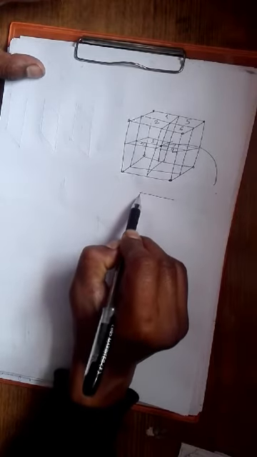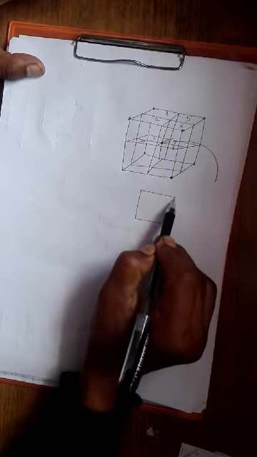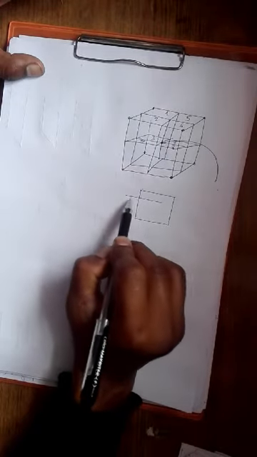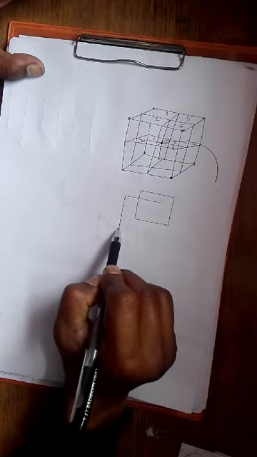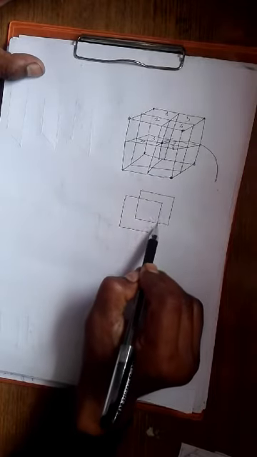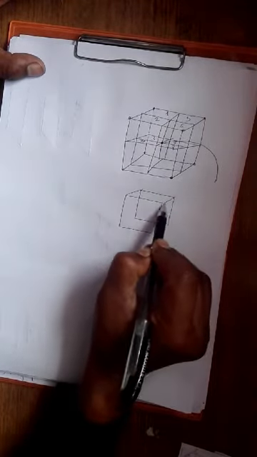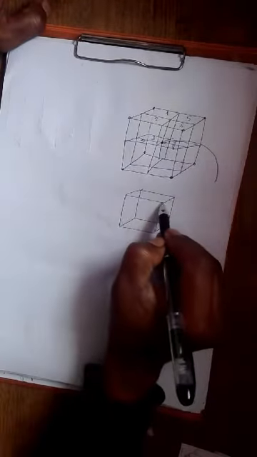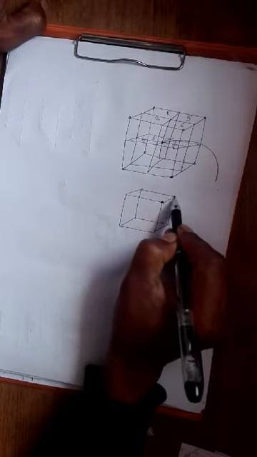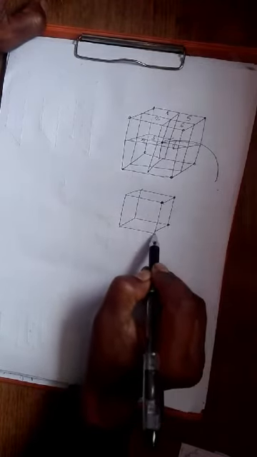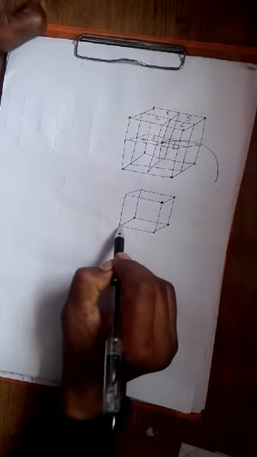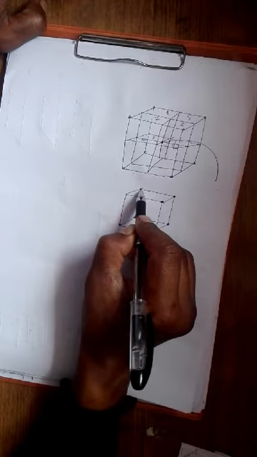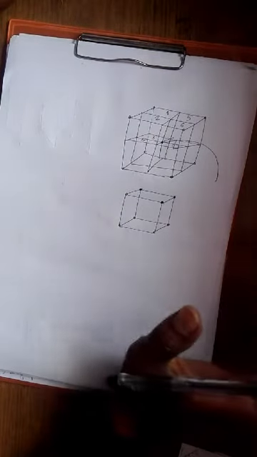I'm going to draw here another unit cell. This is that unit cell, a simple, or you can say a primitive unit cell. In this primitive unit cell, if you remember by definition, you will see that the constituent particles are present only at the corner. There is no other extra constituent particle at the face or within the body. So this is the primitive unit cell.